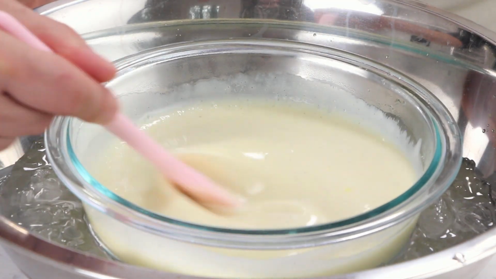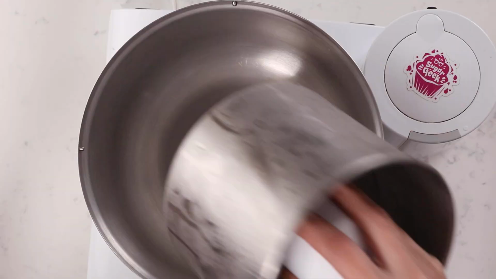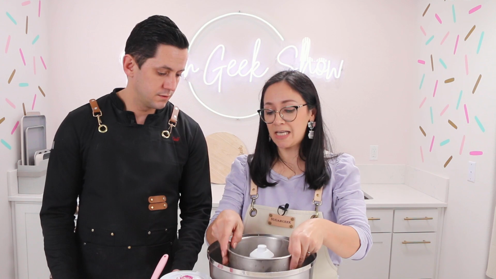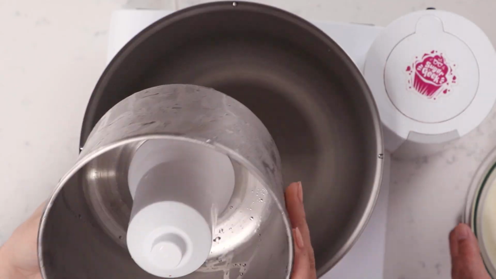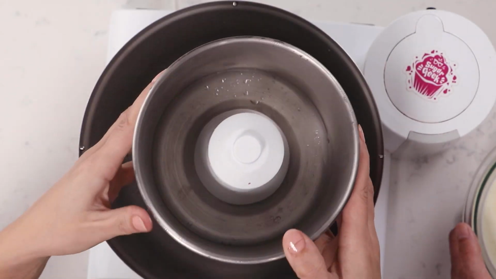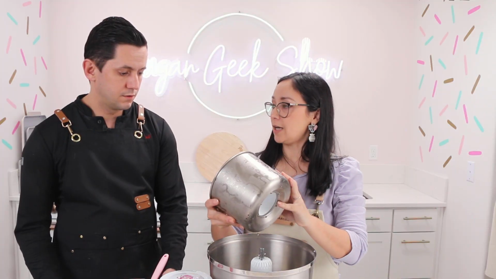So now that our gelato mixture is cooled down, we can go ahead and churn this in the ice cream machine. We are going to put our cooled down base into an ice cream maker. Okay. What is this machine? So this is an attachment from Bosch Mixers that works with their bowls. You can use the metal or the plastic bowl. This is just a little ice cream attachment. It will make 1 pint of ice cream.